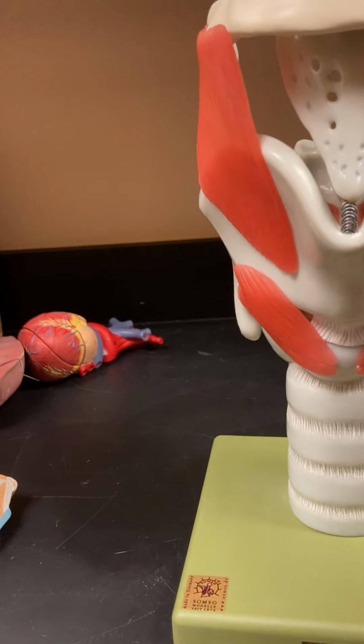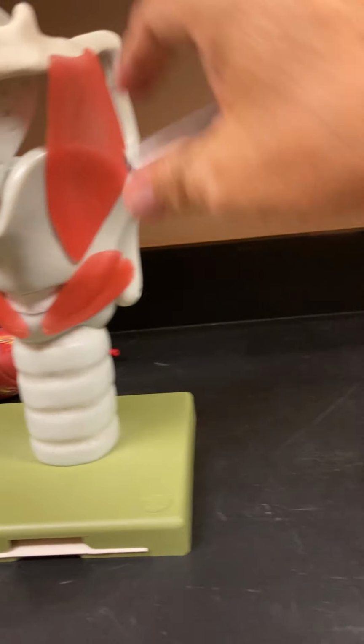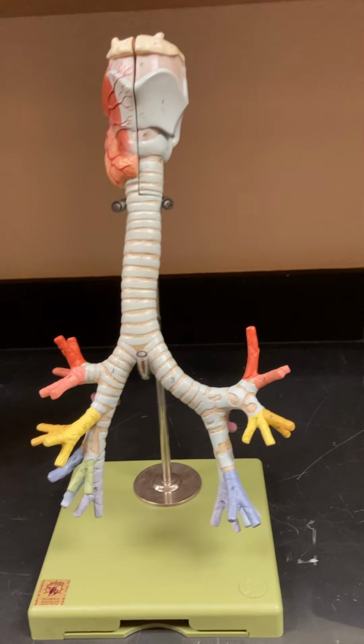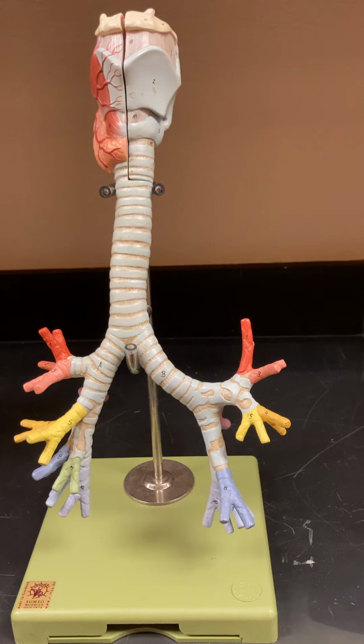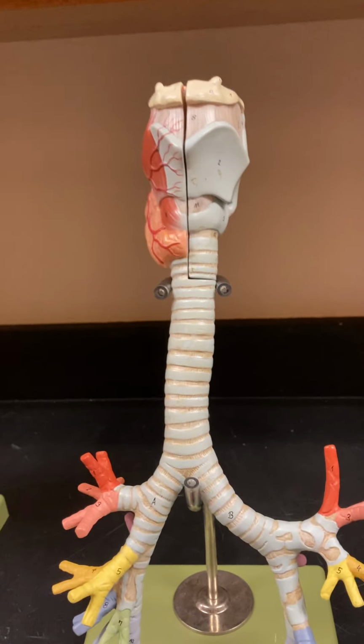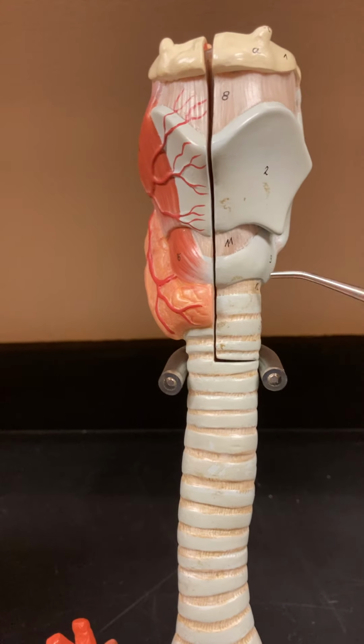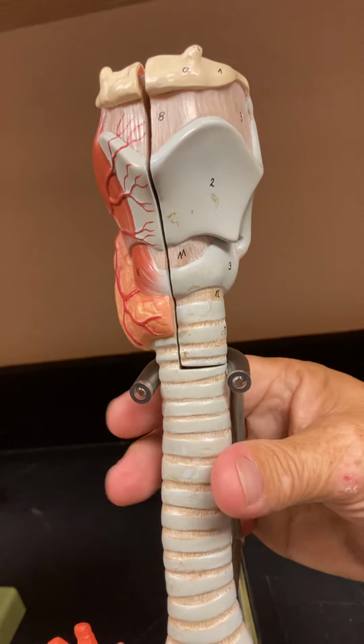All right, let's move on. Here, this model is called the bronchial tree model. Again, we see the larynx up there, hyoid bone, thyroid cartilage, cricoid cartilage.